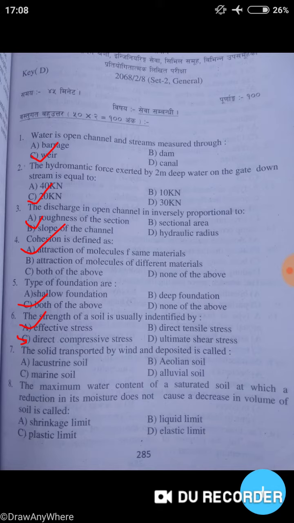Soil transported by wind and deposited is called alluvial soil, marine soil. Lacustrine is lake and alluvial is a river. The maximum water content of the saturated soil at which a reduction in moisture does not cause a decrease in volume of the soil is called the shrinkage limit.